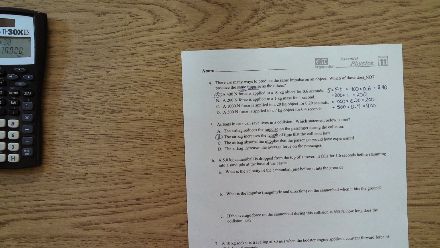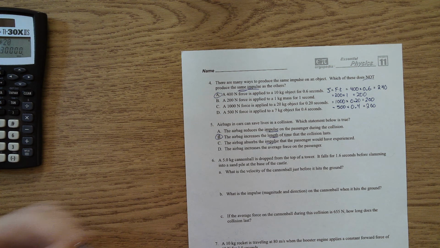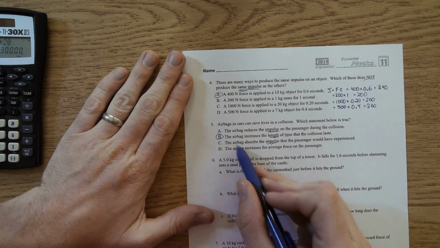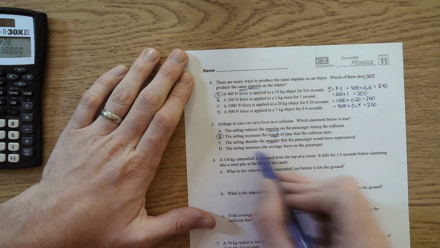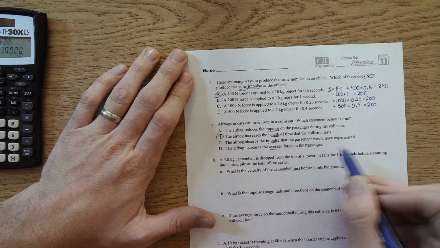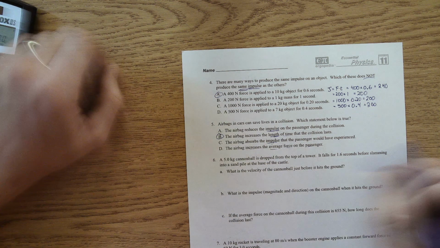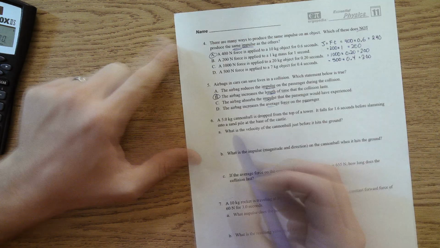If he was going 40 and then he stops at 0, right? 40 miles an hour stops at 0 miles an hour. That is an impulse, no matter how fast it happens. The airbag doesn't change how fast that happens. The airbag increases the average force on the passenger. Increases the force? No, it decreases the average force. So that one's wrong. Okay, number 6.